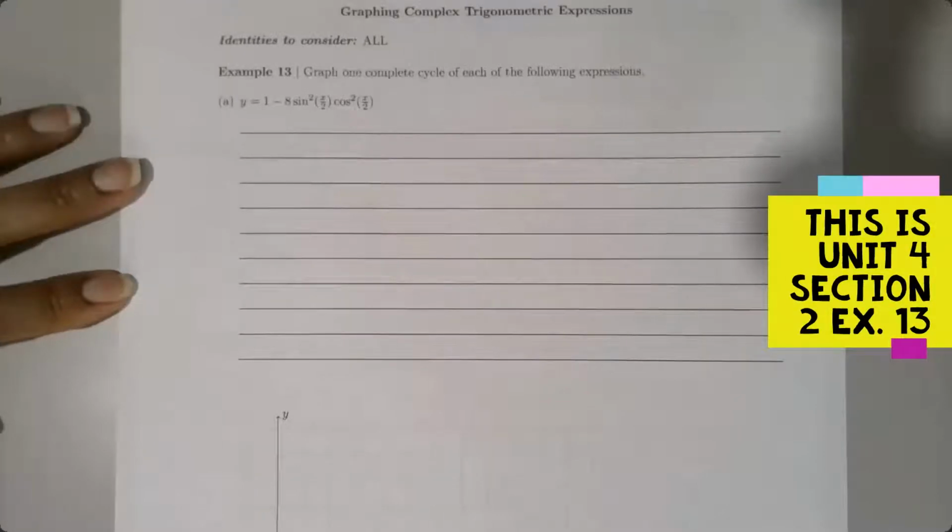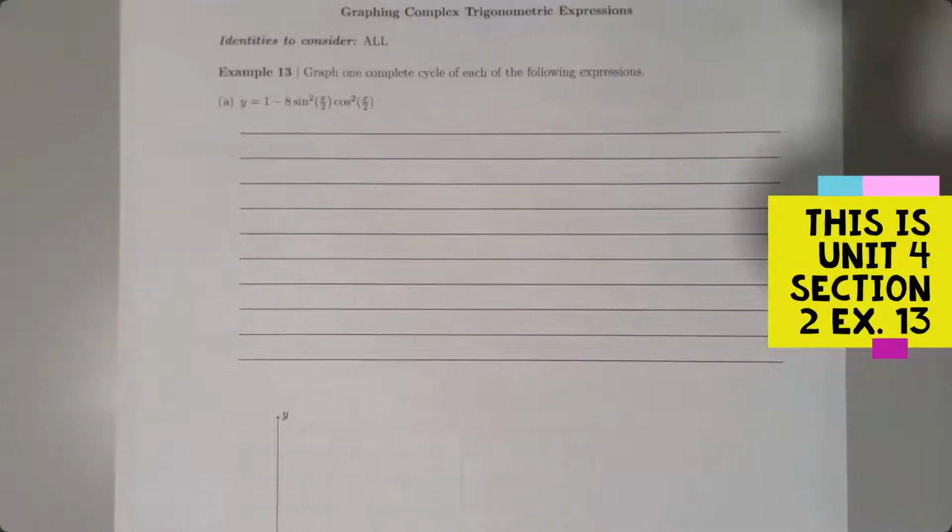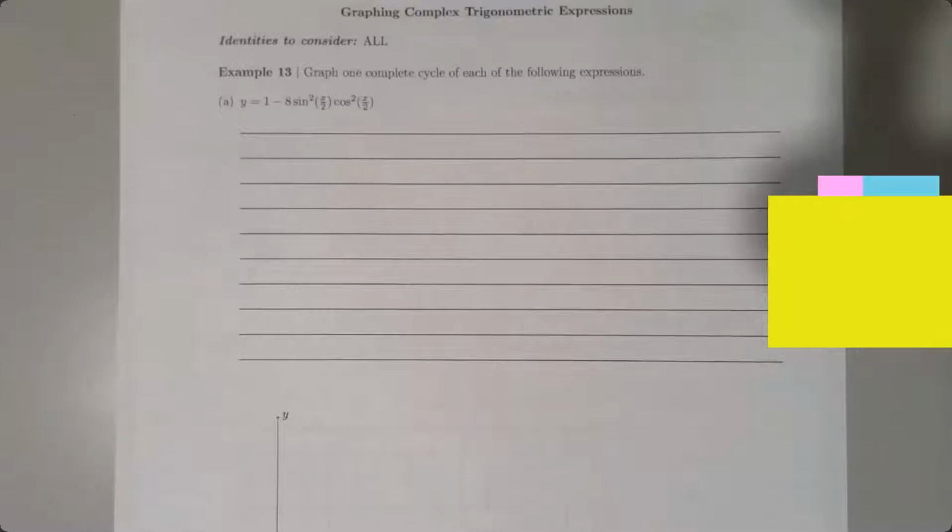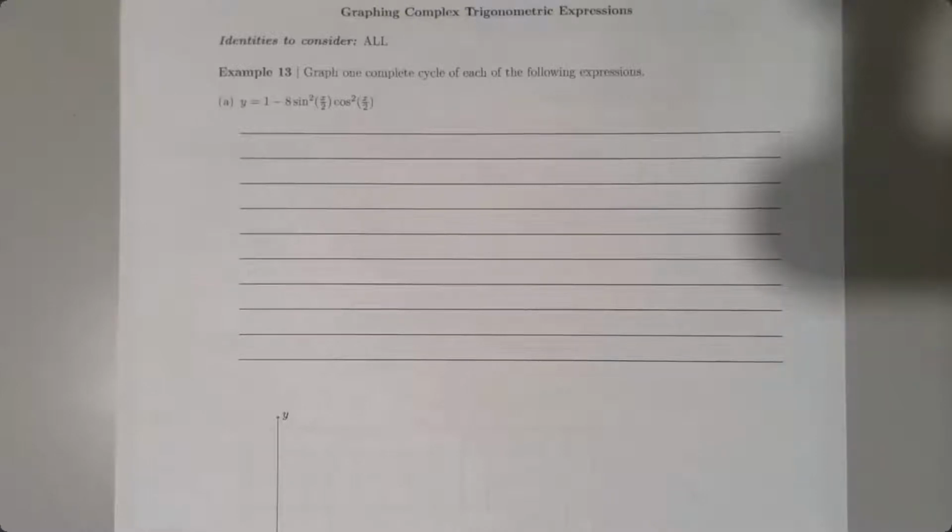Let's take a look at this next example, example number 13. For this one, it's a graphing problem. They're asking us to graph one complete cycle of y equals 1 minus 8 sine squared of x over 2 times cosine squared of x over 2.